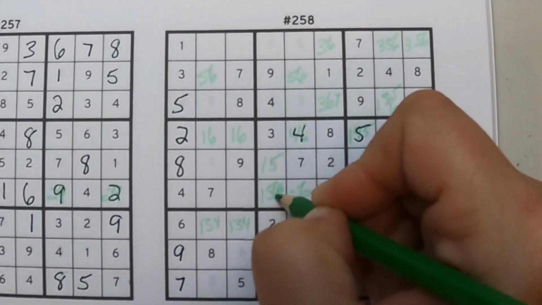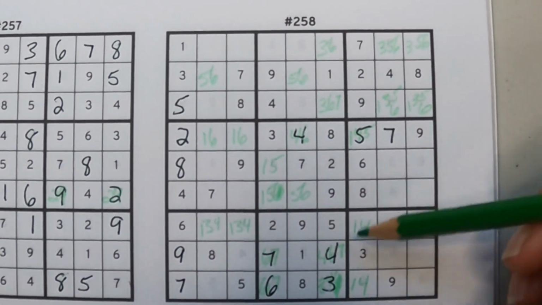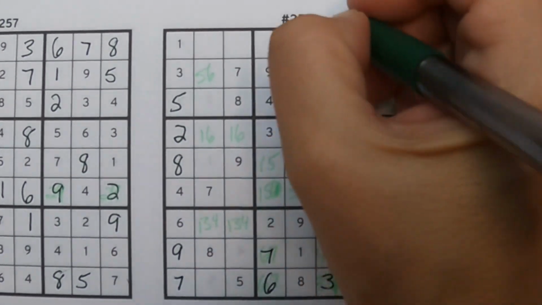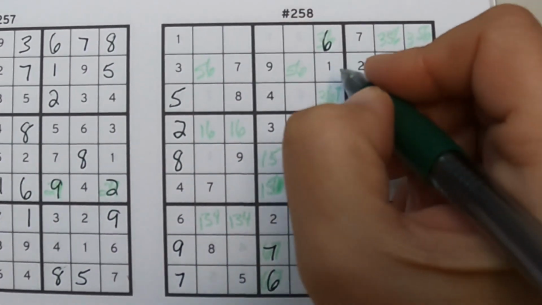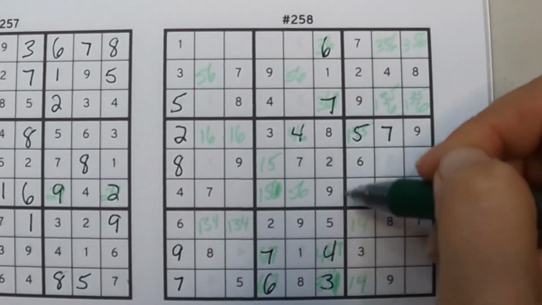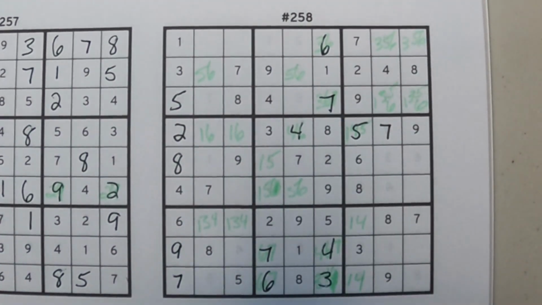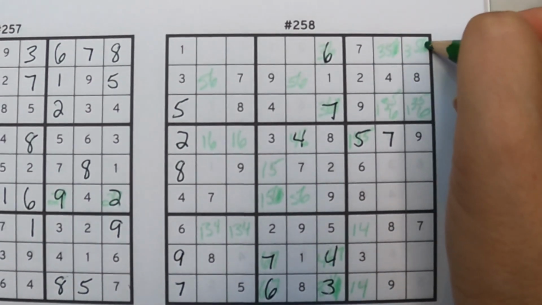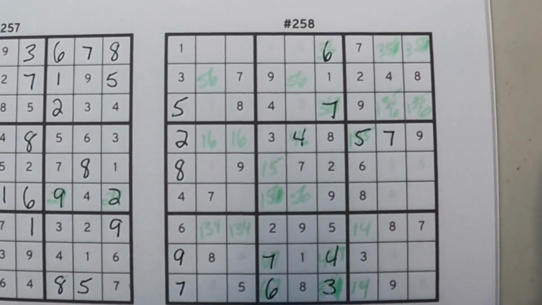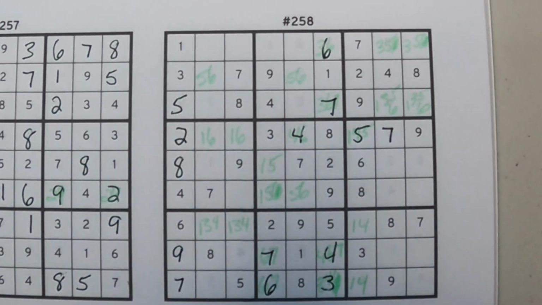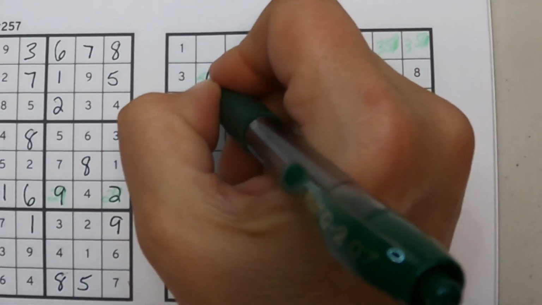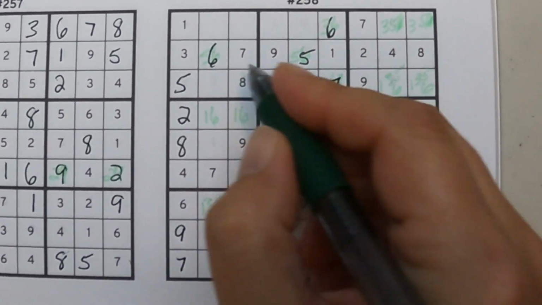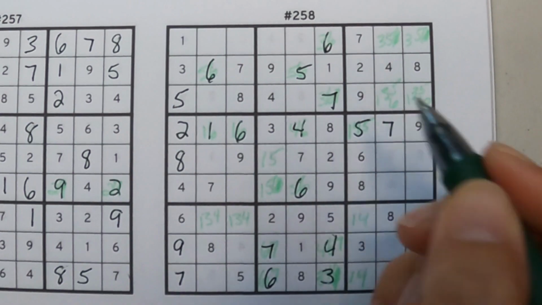This 6 means we can get rid of that 6. And this 3 comes up here, makes this our 6. So then that means this is our 7 for this column. The 6, then we can get rid of this 6 and this 6. And with this 5, that makes this our 6, 5. That 5 makes this our 6. That 6 makes this our 1, 6.